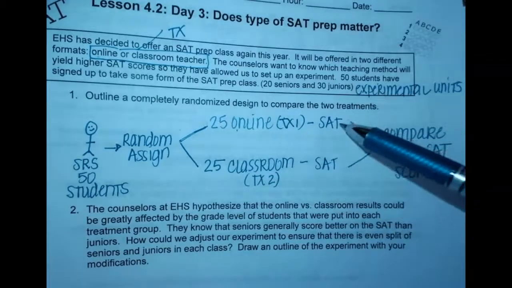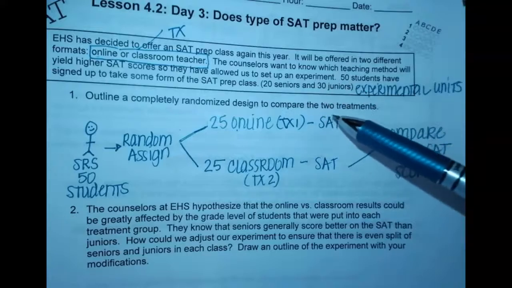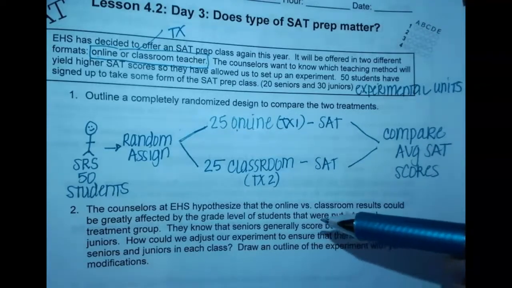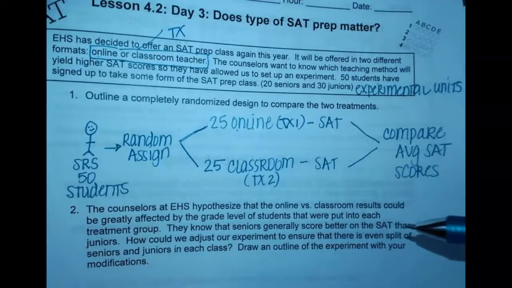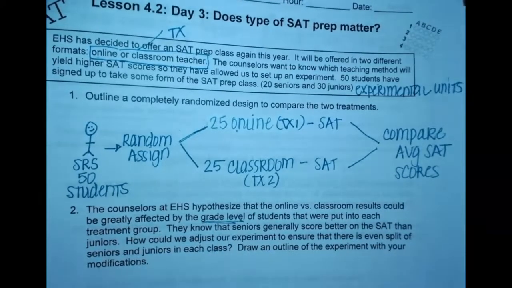All right. You might not have put that they take the SAT, but ultimately that's what's really going to happen. We want them to take the SAT, and then we're going to have them compare their scores. So that's what we were talking about before. But the counselors at EHS hypothesize that the online versus classroom results could be greatly affected by the grade level of the student. So they're thinking there's a particular variable that could cause an issue here.